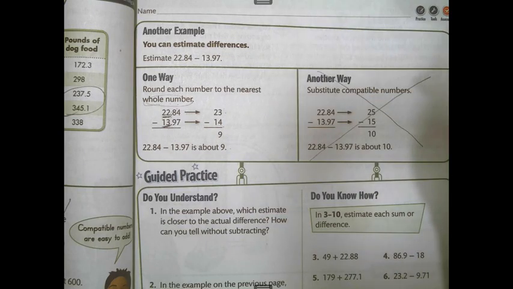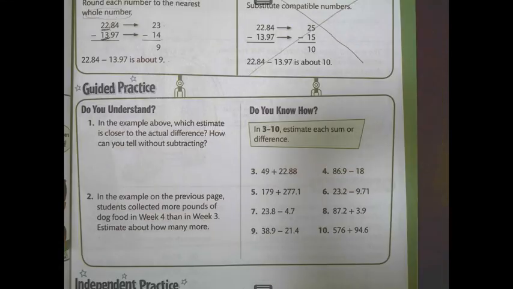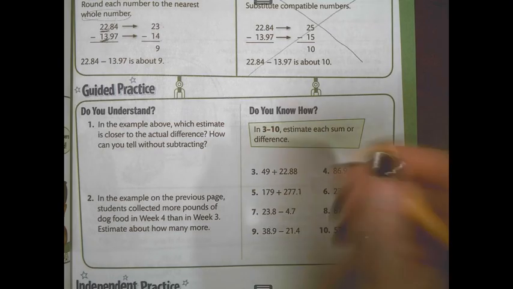All right. So we are going to actually do a couple of these. I am going to start with numbers 3 through 10, where we're going to estimate the sums or differences. And we're going to start with number 3.